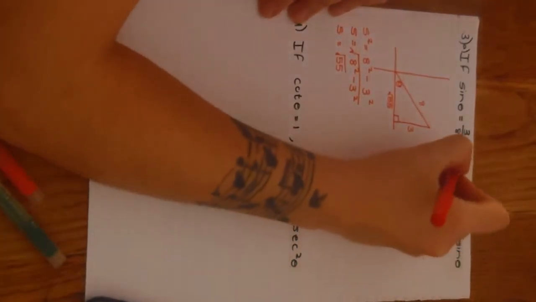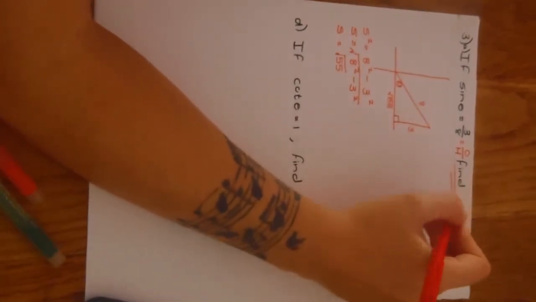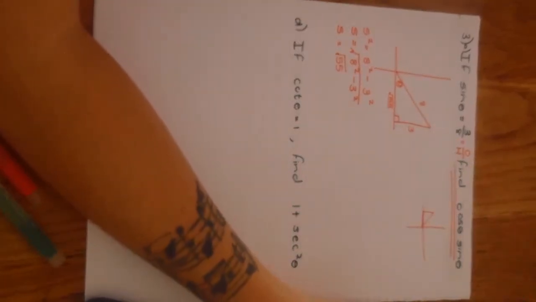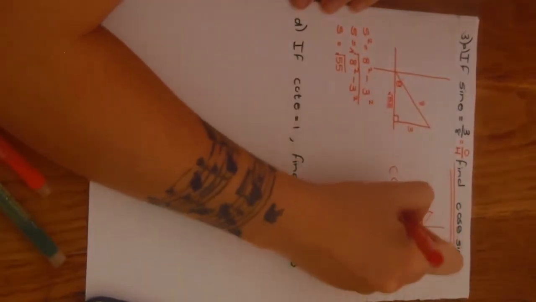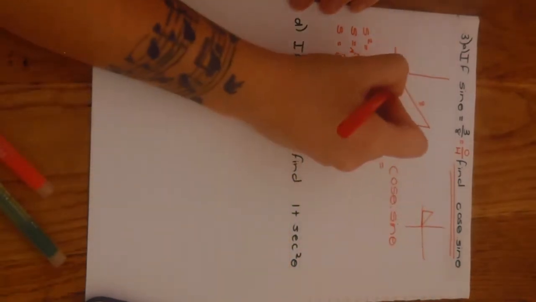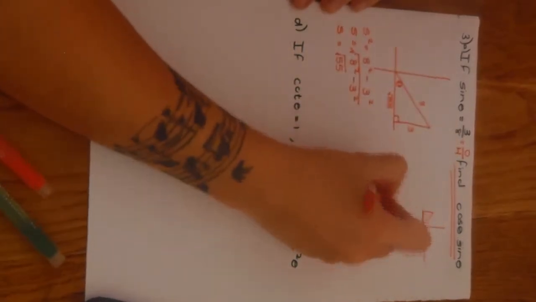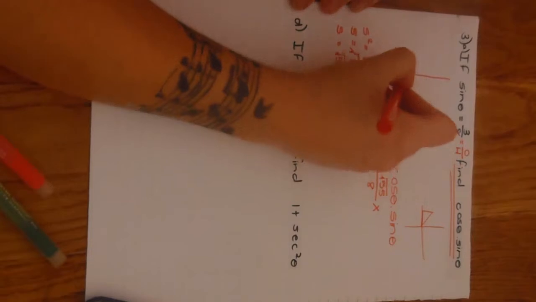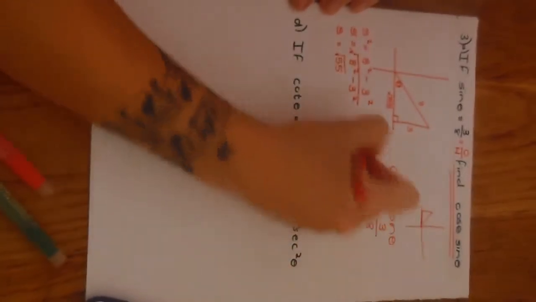Okay, now the actual question was to find cos theta times sine theta. So you can't actually find anything until you've drawn your sketch. So cos theta times sine theta, cos is adjacent, which is root 55, over hypotenuse, which is 8, times sine is opposite, which is 3, over hypotenuse, which is 8.